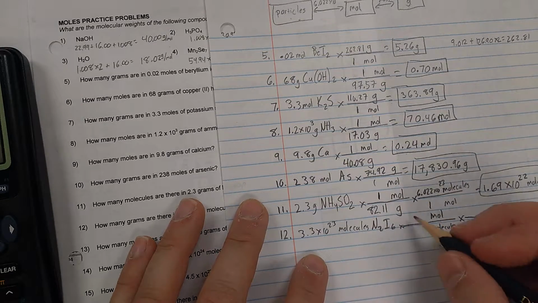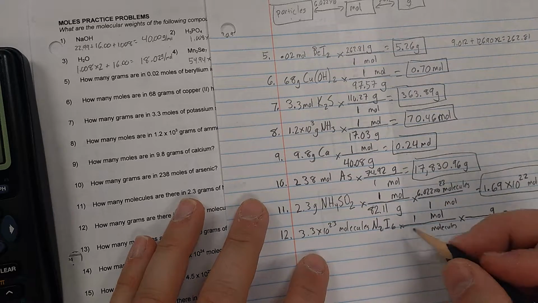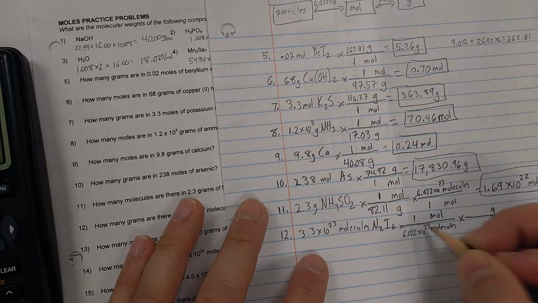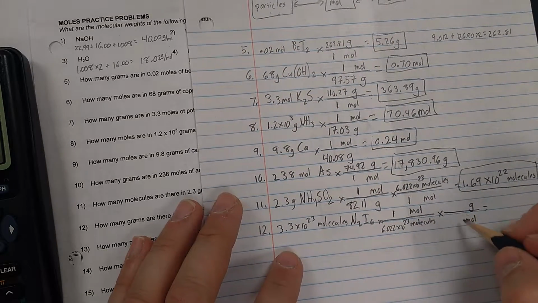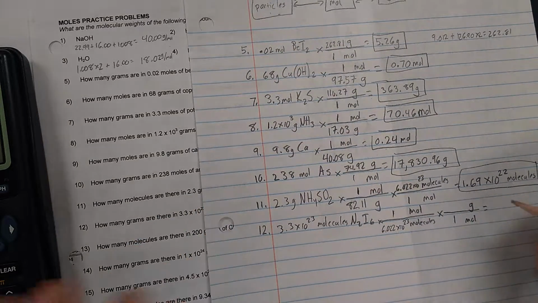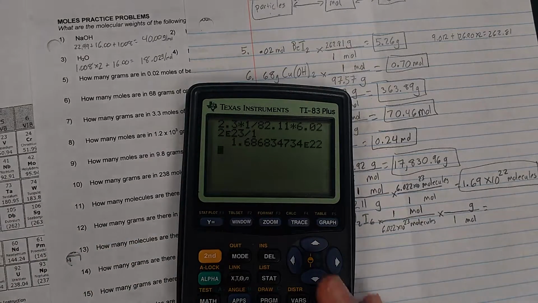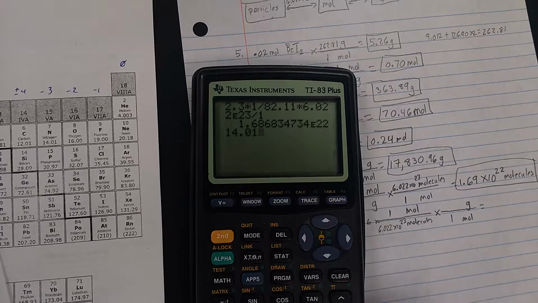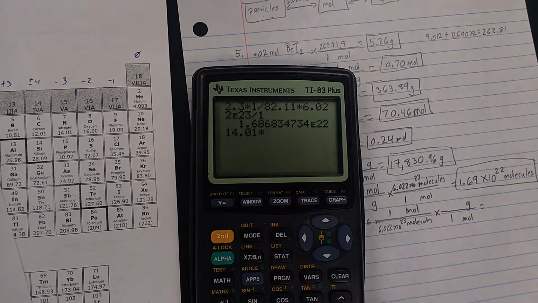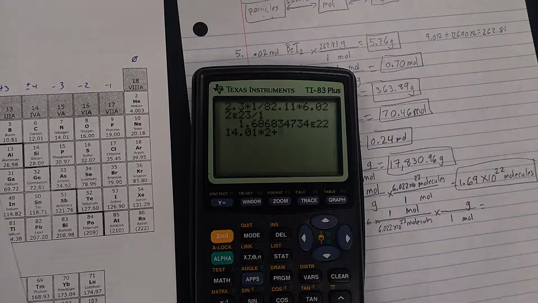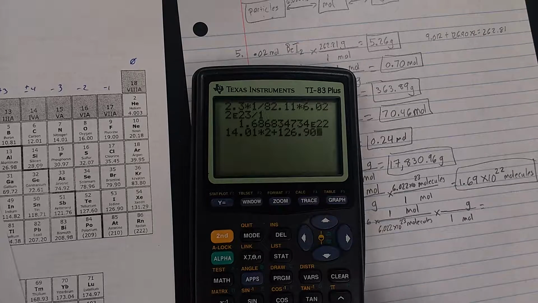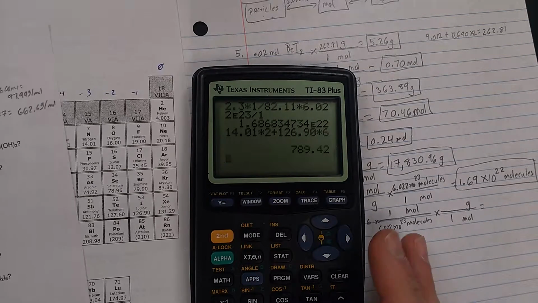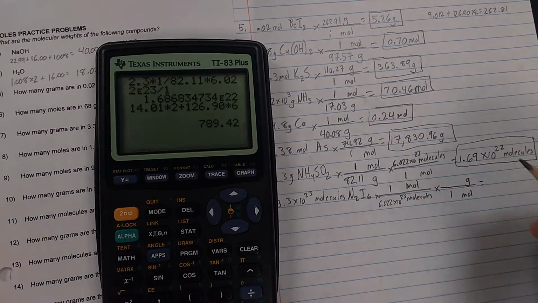Now the relationship between molecules and moles is always the same. 1 mole is 6.022 times 10 to the 23rd molecules. The relationship between moles and grams, 1 mole equals the mass of nitrogen, 14.01, times 2 plus the mass of iodine, 126.90, times 6. So that's 789.42 grams.